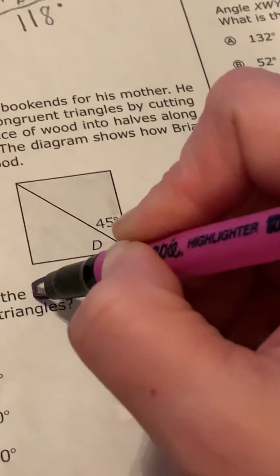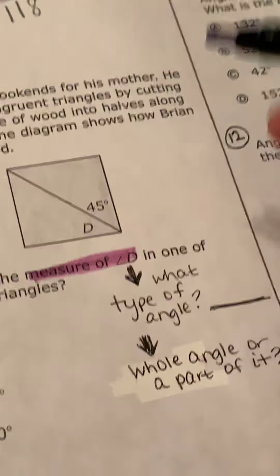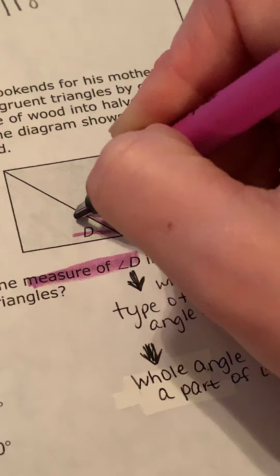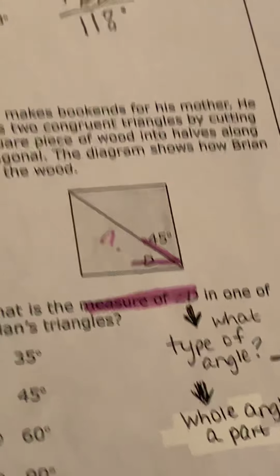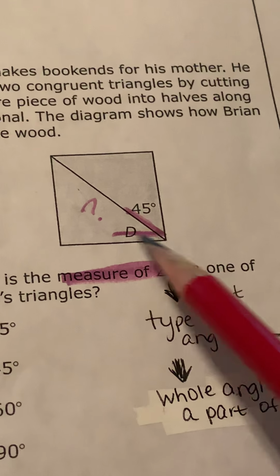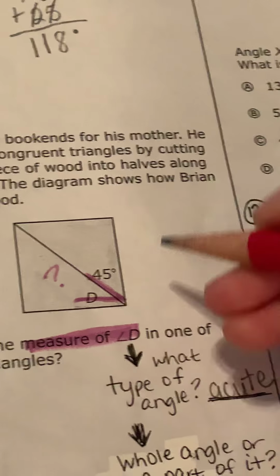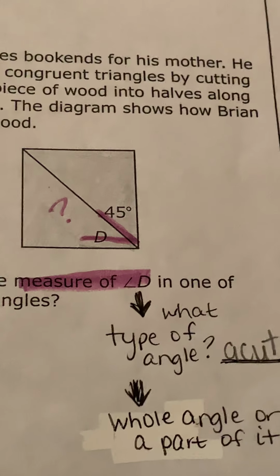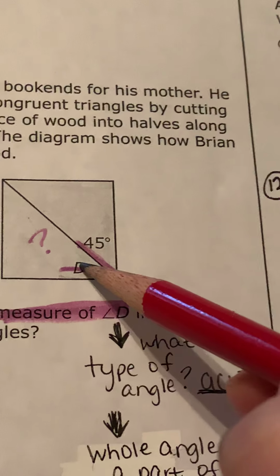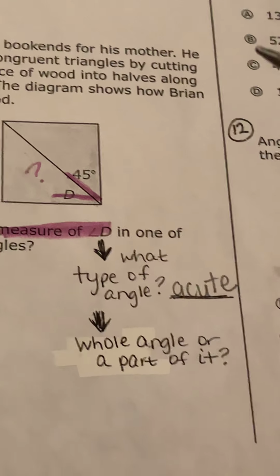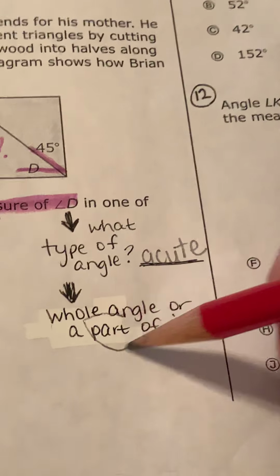We're looking for the measure of angle D. Angle D right there. We don't have that measure. Well, what type of angle is angle D? Kennedy. It's acute. How do you know it's acute? Because it's less than 90 degrees. I agree. Joseph, is angle D a whole amount or a part? Yeah, it's just part of the model.